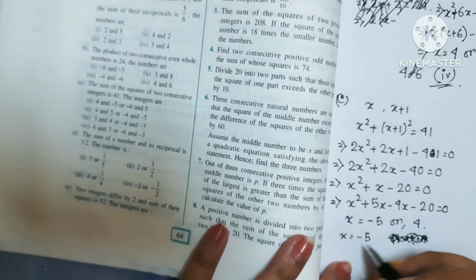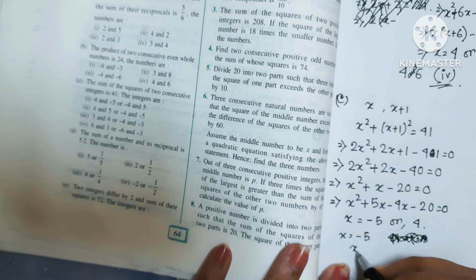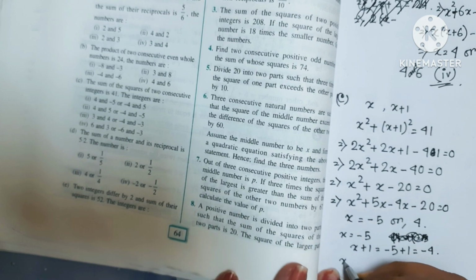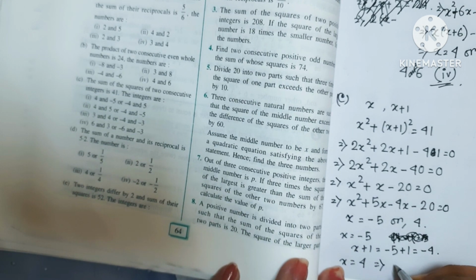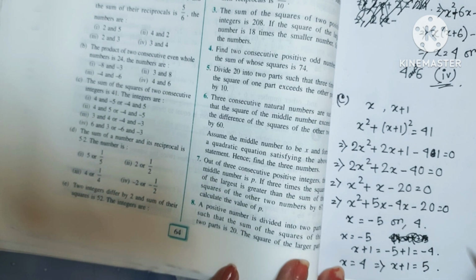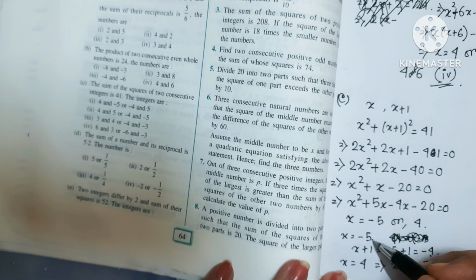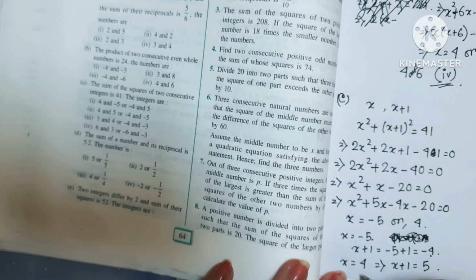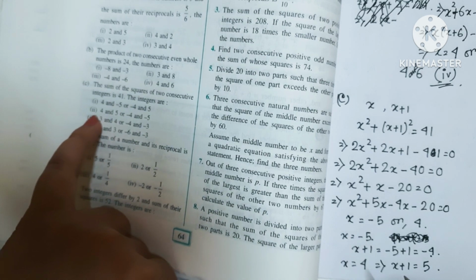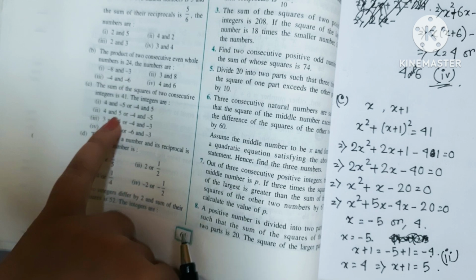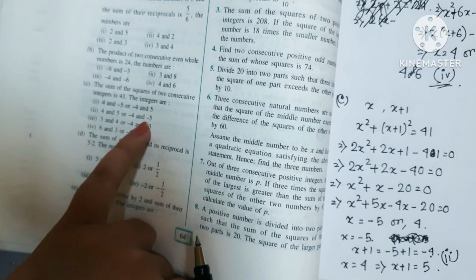So if x is minus 5, then x plus 1 will be minus 5 plus 1, that will be minus 4. Okay. And if x is 4, that means x plus 1 will be 5. Okay. So minus 4 minus 5 or 4 and 5. So answer will be this one. Option 2 will be the correct answer. 4 and 5 or minus 4 minus 5.